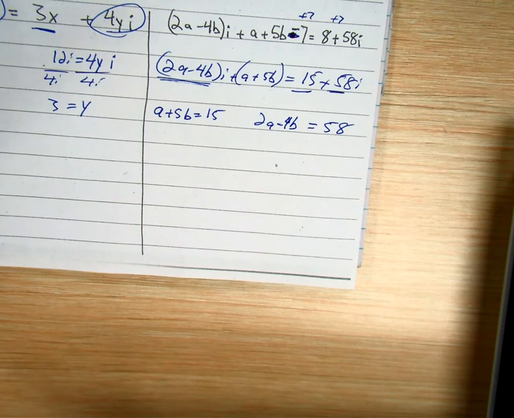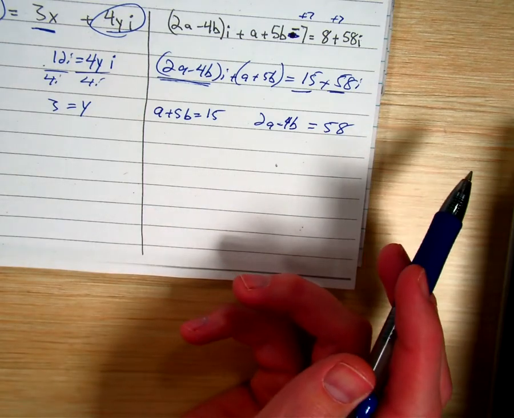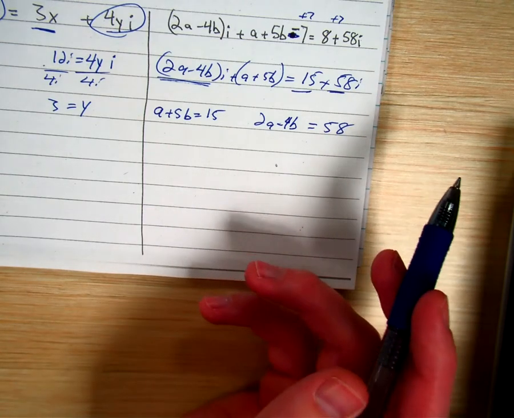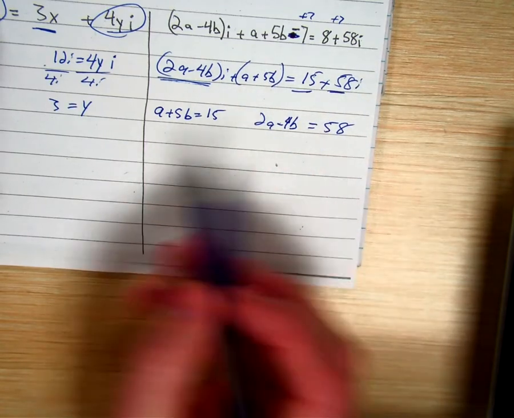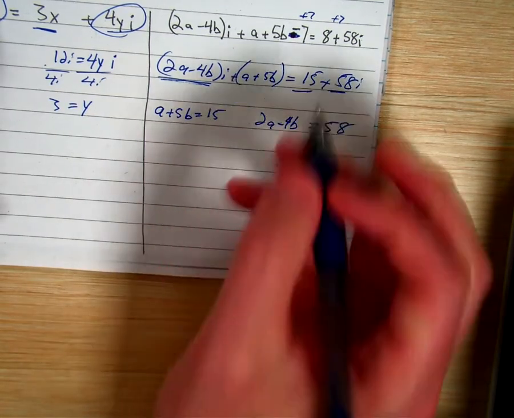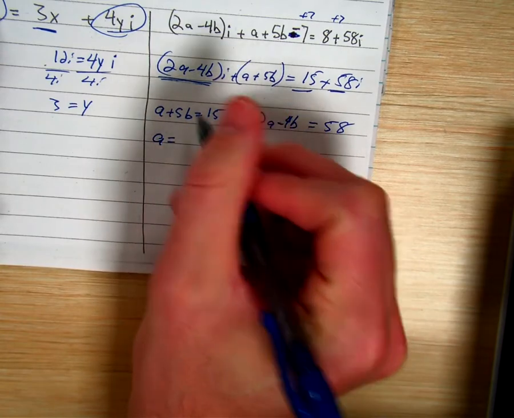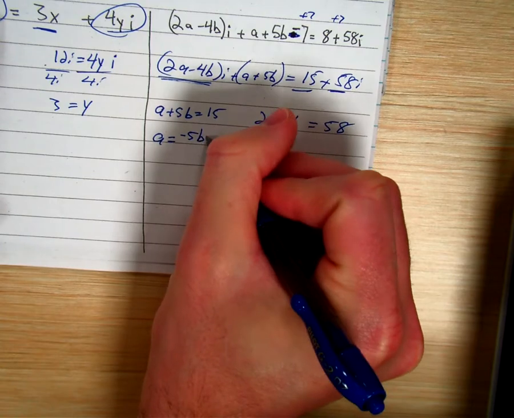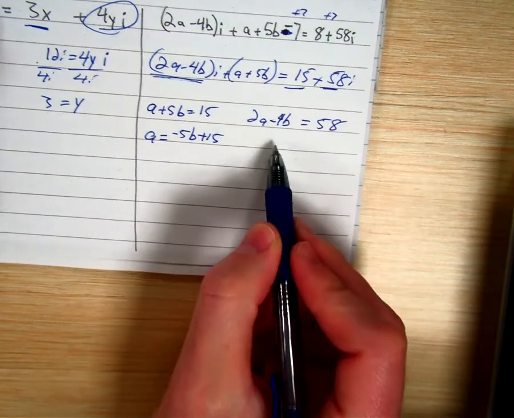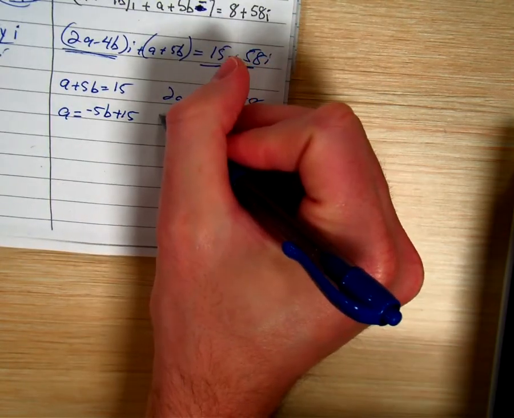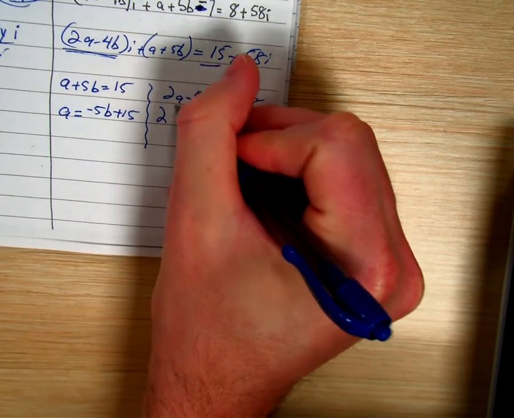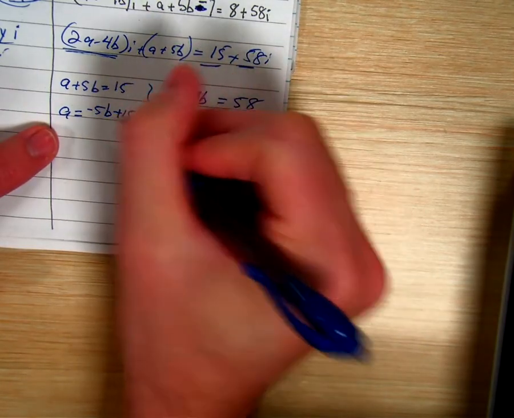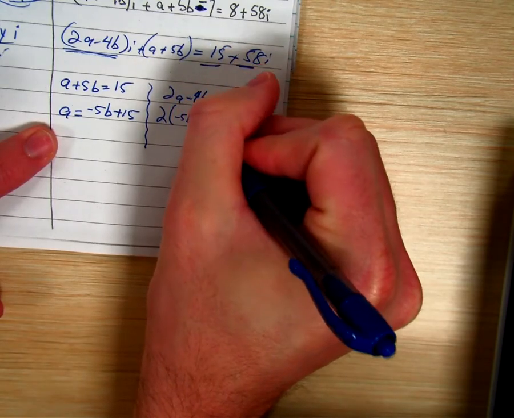We have two equations with two variables. What could we do? You could solve with substitution, you could solve with elimination, you could throw these into matrices, whatever you wanted to do here. Just the way I have them written side by side here, it might be easier for me to do substitution. I'm going to subtract that 5b over, and now I'm going to put that over here. So instead of a, now I have negative 5b plus 15.